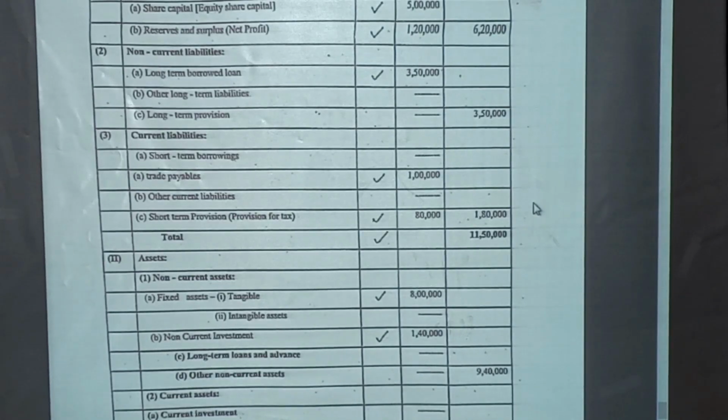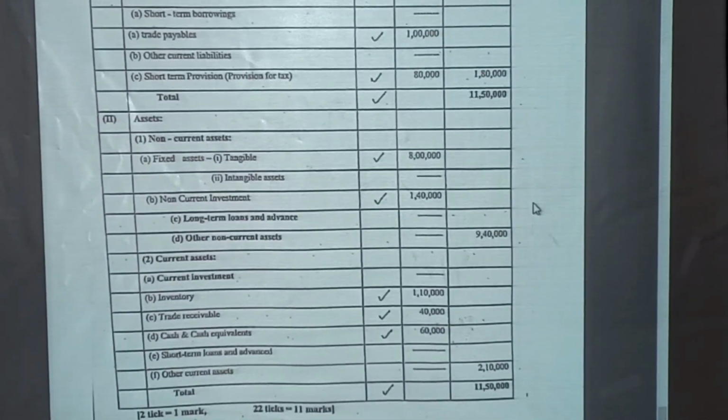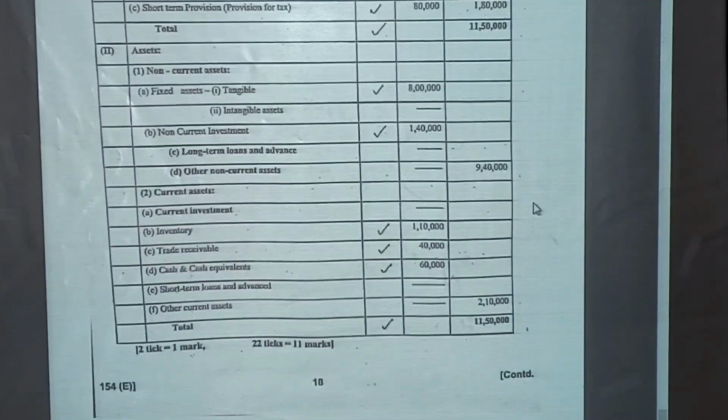For both of these statements, students can get 11 marks from question number 48. In the last, you can see that 2 ticks equal 1 mark, that means 22 ticks equal 11 marks. So from this section, students can get maximum marks from both of these questions.